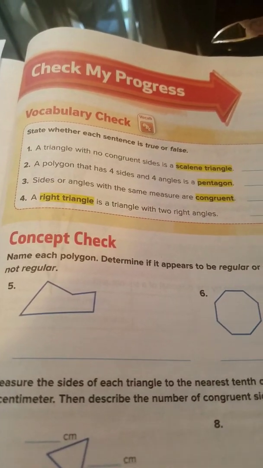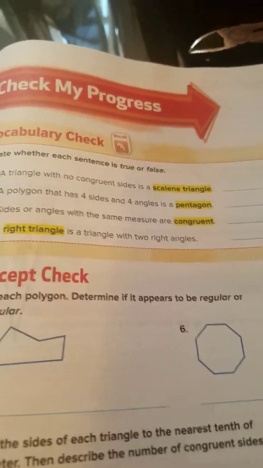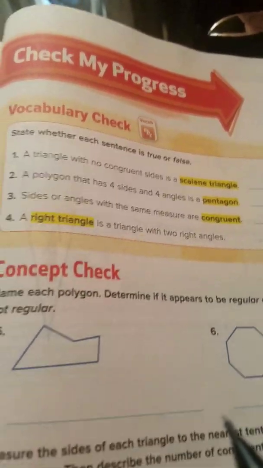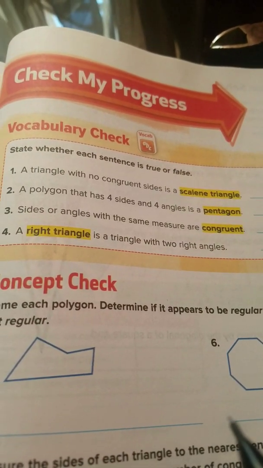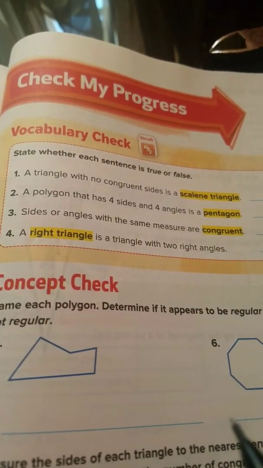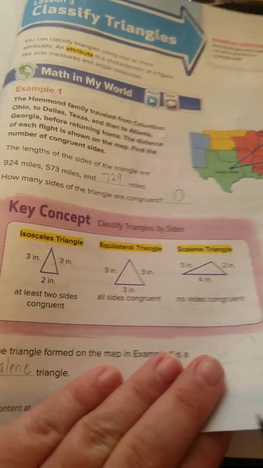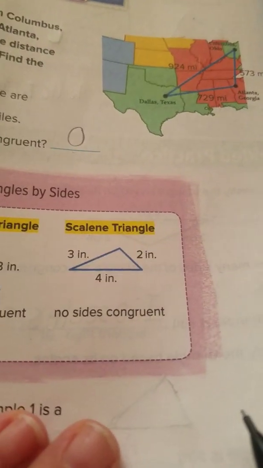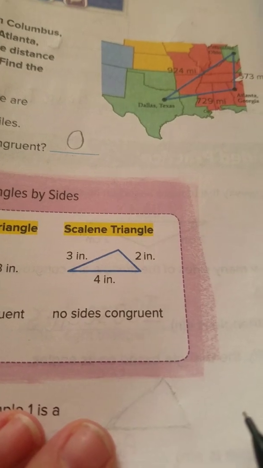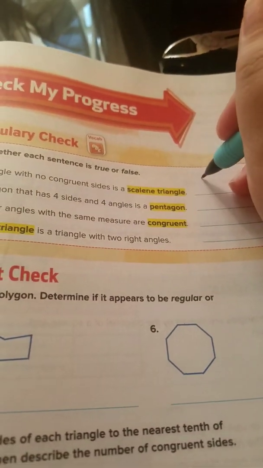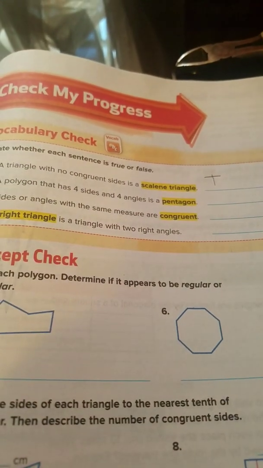Number 1, a triangle with no congruent sides. That means its first name from the chart, the key concept chart on page 915. A triangle with no congruent sides is a scalene triangle. So I'm going to turn to page 915. I'm going to find the definition of scalene triangle. It says no congruent sides. So a triangle with no congruent sides, that is true. I'm just going to write T.